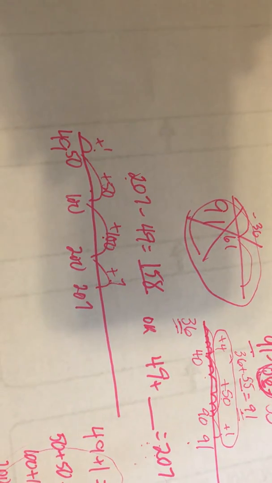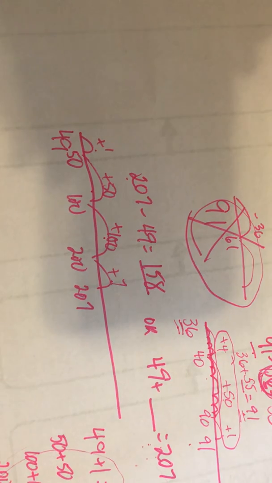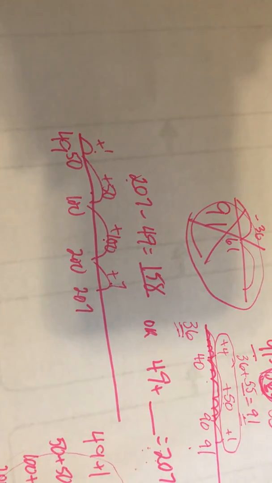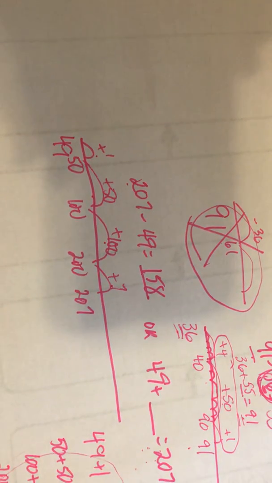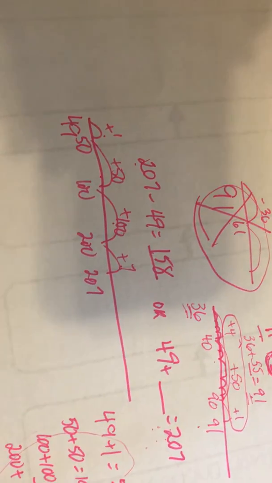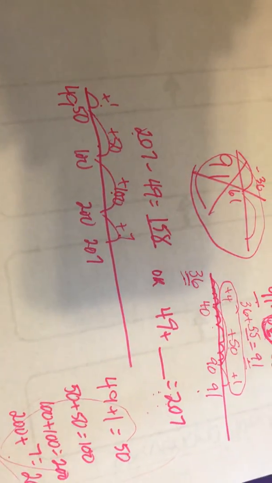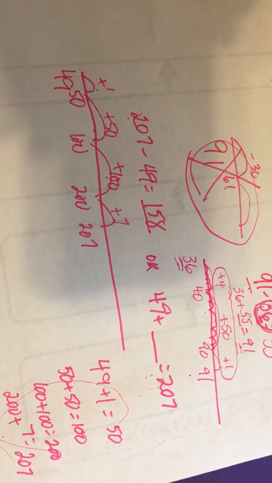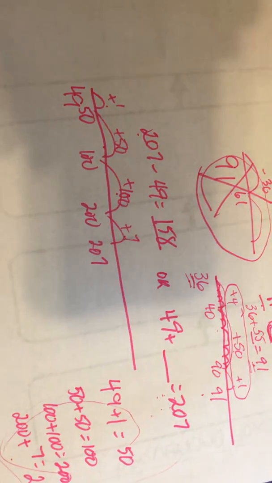If your child is really doing this, you can draw the number line and then make a mistake and see if they can find where your mistake is. They can be the teacher, you can be the student, and they think that's a lot of fun. So have fun with the number line. We'll touch on this again, I'm sure.